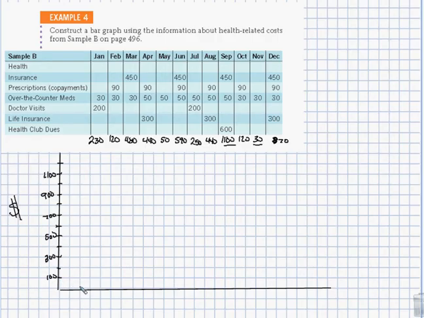So then I label January, February, March, April, May, June, July, August, September, October, November, and December. And I'm going to have each month be 2 bars. Okay.